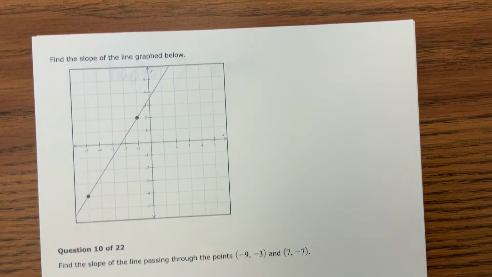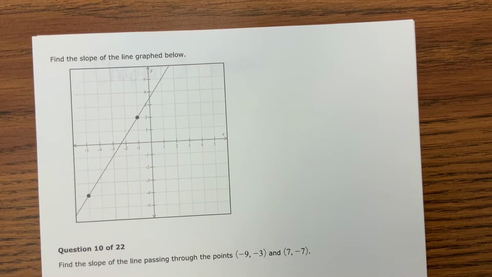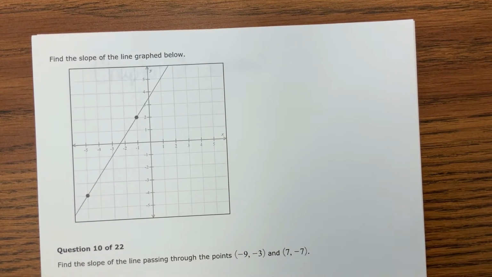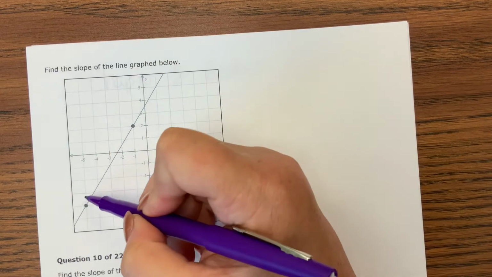Okay, now we're going to continue with finding slope. We're going to find slope looking at a line, and we're going to find slope given 2 points. And then we're going to talk about finding slope of horizontal and vertical lines. So this first one is just simply finding slope of 2 points.